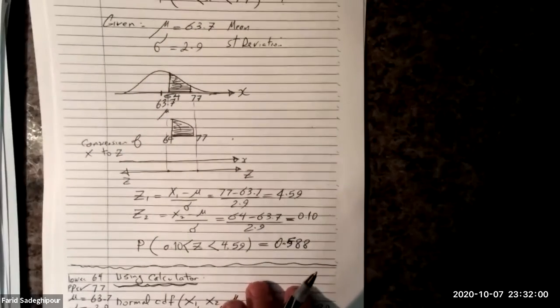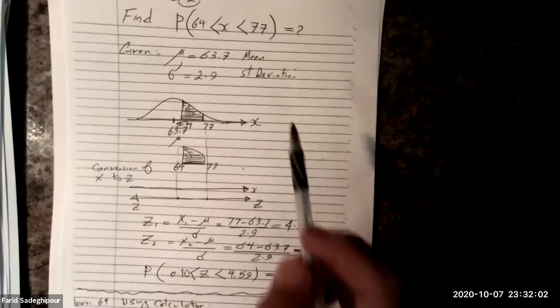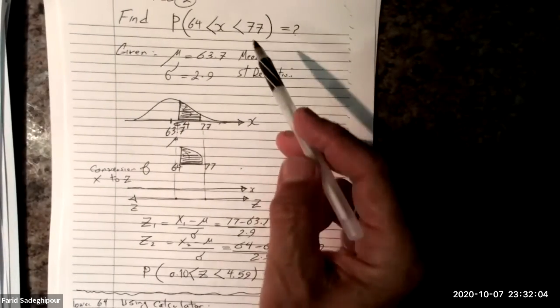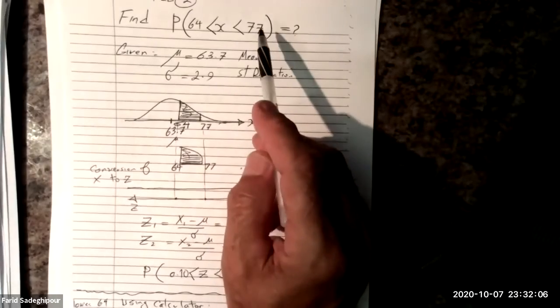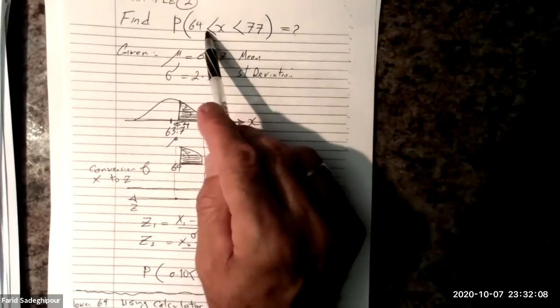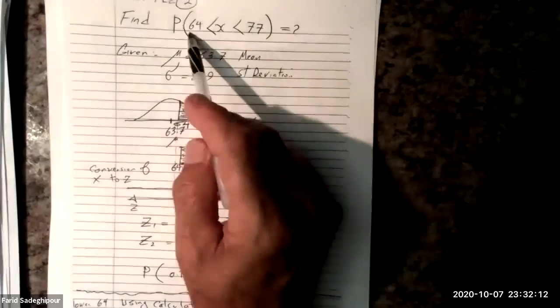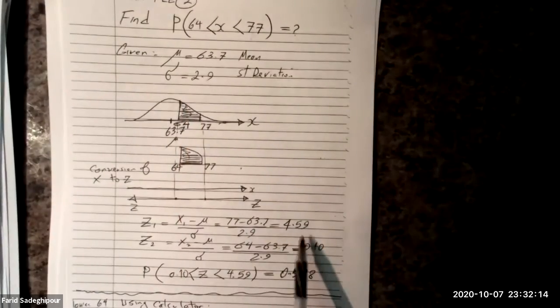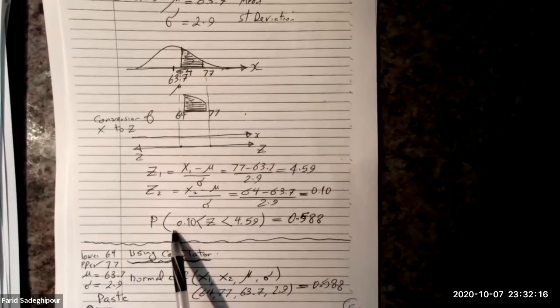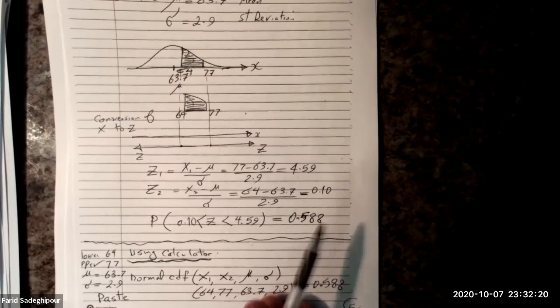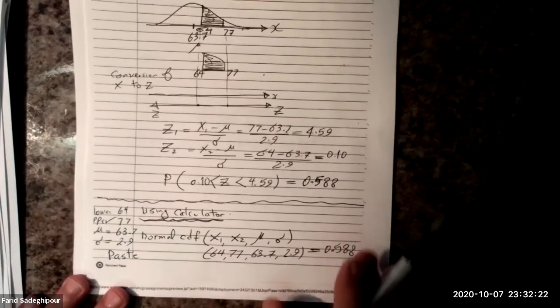Look at this one. First, I want to show you how to convert it to Z. There are 2 conversions here. These are the x's, right? X1 and X2. You have to convert that first to Z1, and convert that to Z2. And then now you have the probability of Z between these 2 numbers, right? Or you could use your calculator.